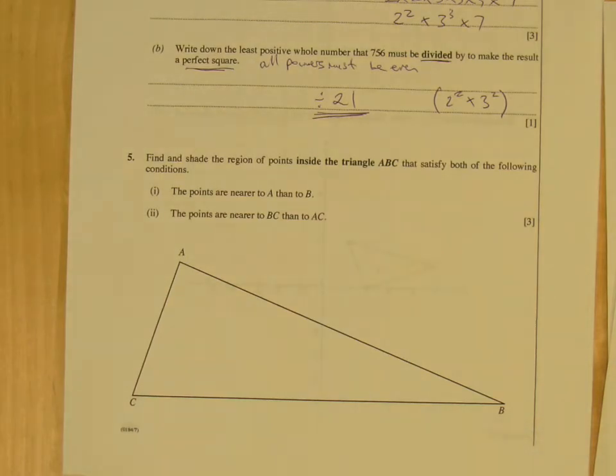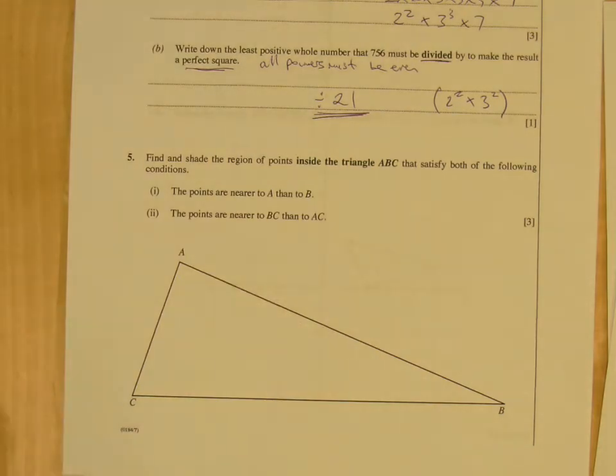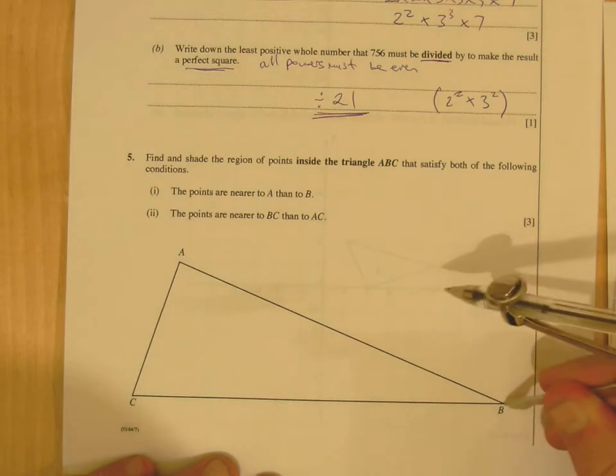And the reason for doing that is once you've got your perpendicular bisector, every point on that line which will be created will be the same distance to A as it is to B, which will then allow you to establish which one is nearer. You would just go one side of that line, so you want to be nearer to A, so you go closer to A.